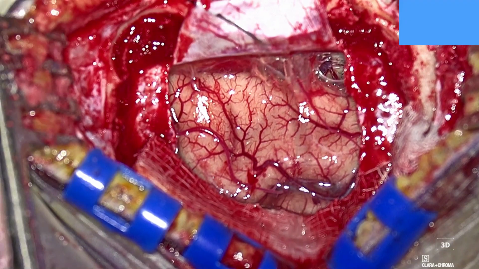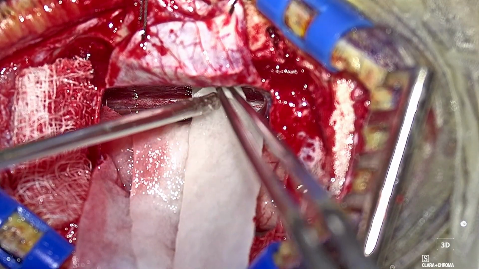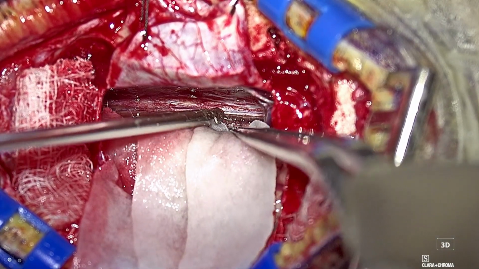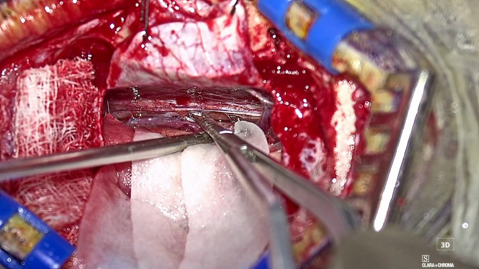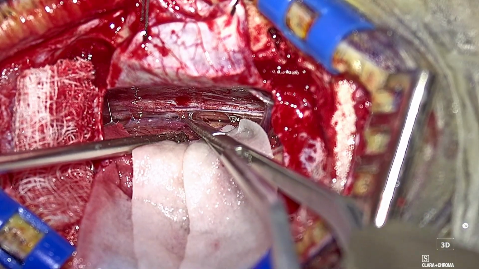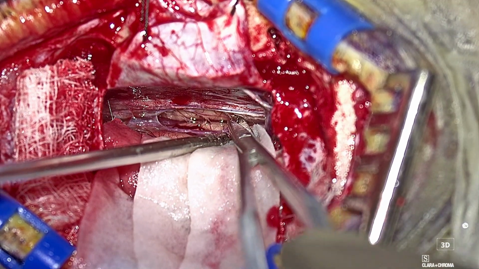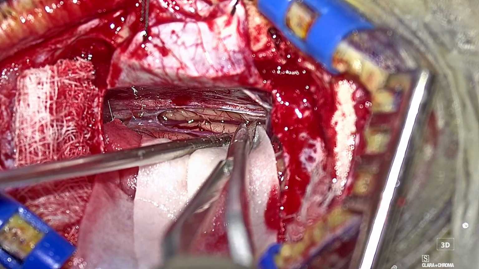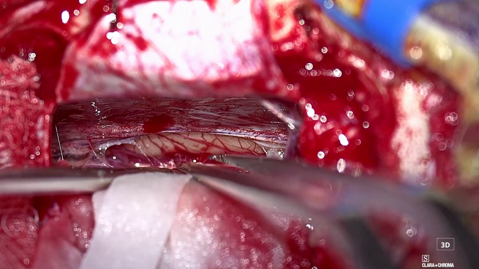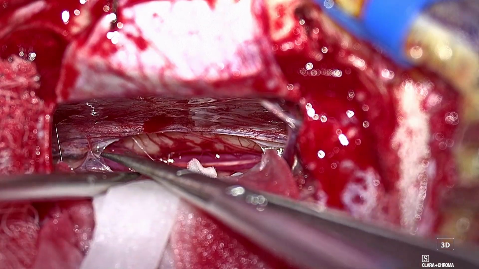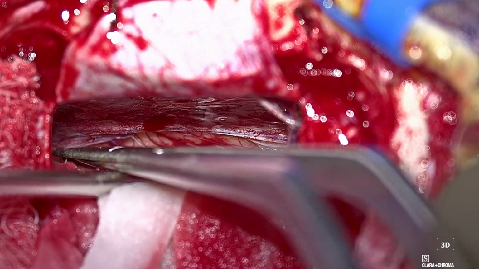This dura was secured in situ. The arachnoid adhesions in the midline were separated and an interhemispheric approach was resorted to. Dissection was further deepened. The ipsilateral and contralateral cingulate gyri with the pericallosal arteries running over the corpus callosum were identified.